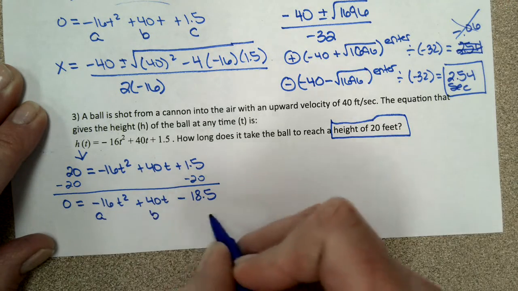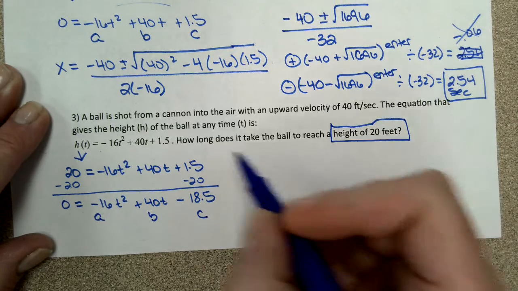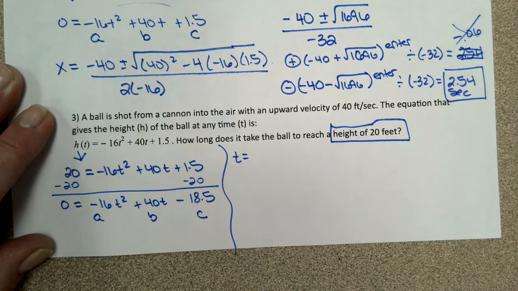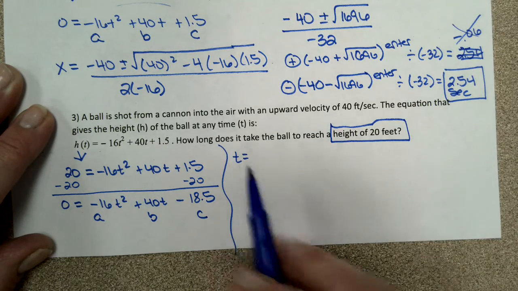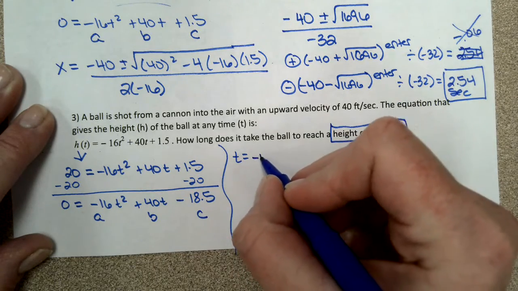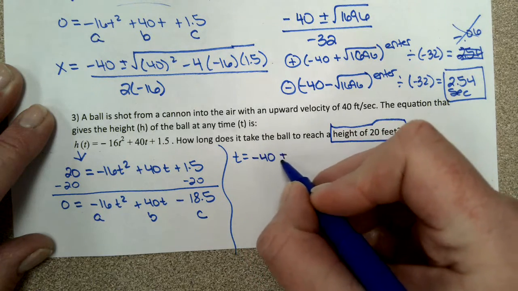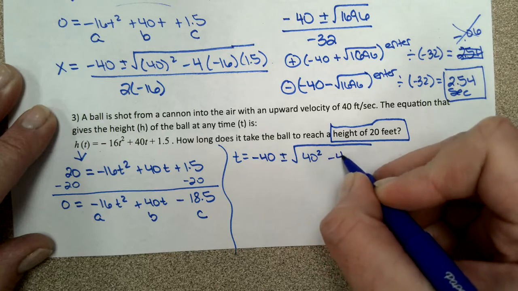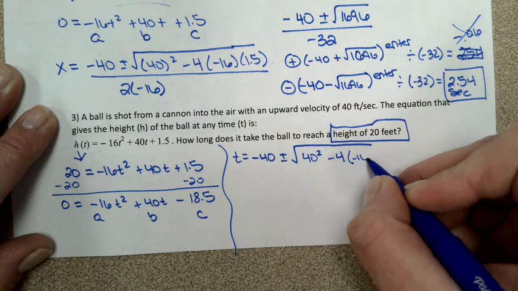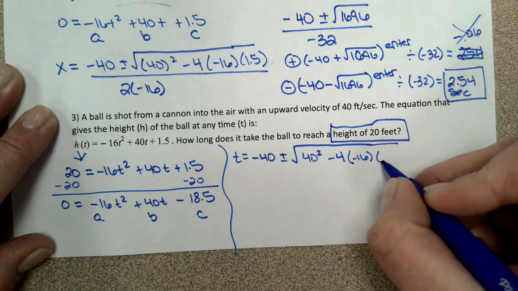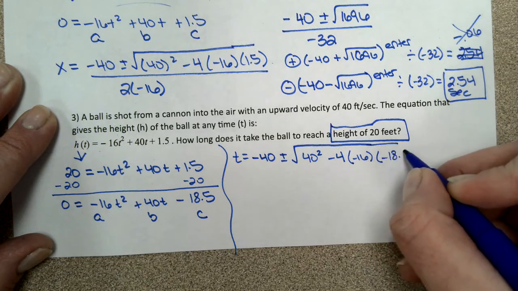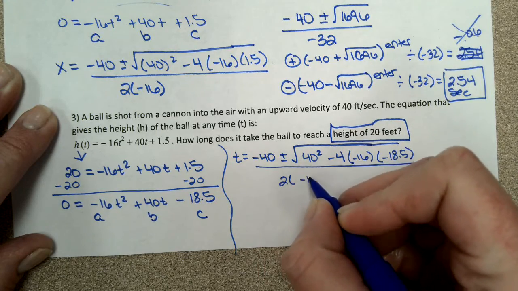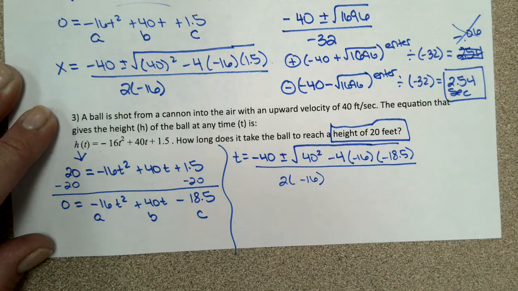So there's my A, my B, and my C. So your x, or t in this case, is negative b plus or minus the square root, b squared minus 4, a is negative 16, c is negative 18.5, all over 2 times negative 16.